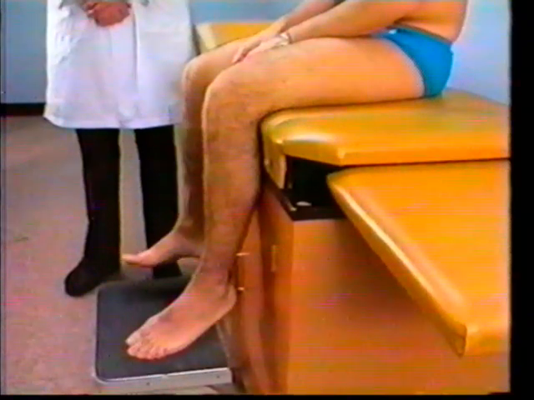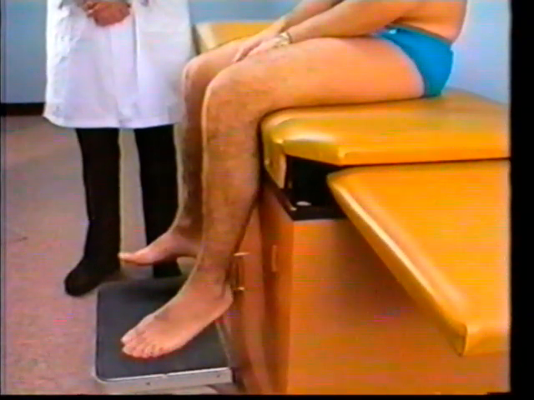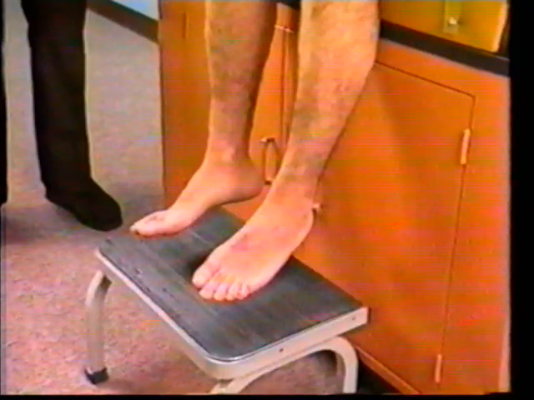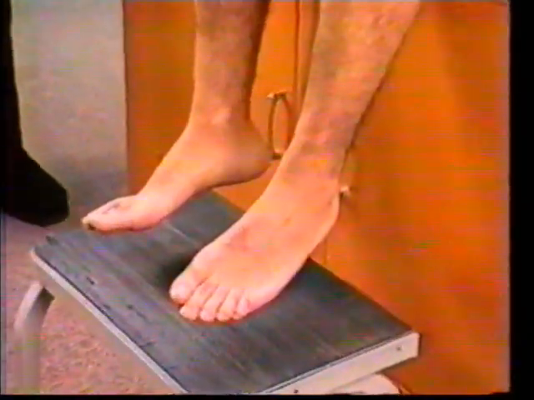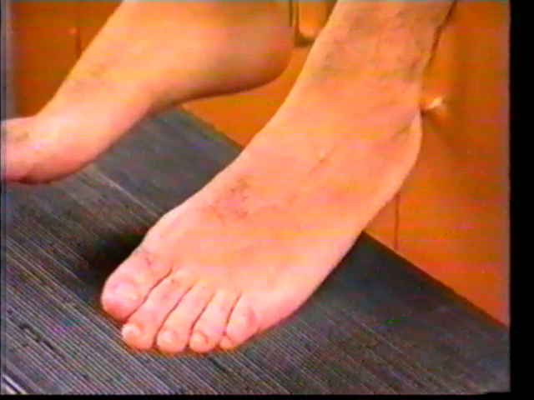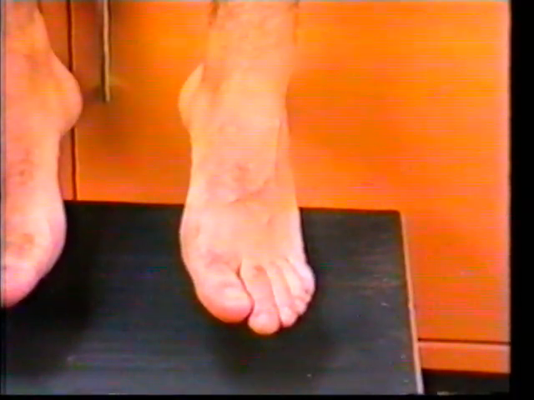With the patient sitting on the examining table and the legs dangling over the side, observe the feet in the non-weight-bearing, relaxed position. It is wise to follow the same pattern of observation, for example, toes, forefoot, midfoot, and hindfoot, so that nothing is missed.